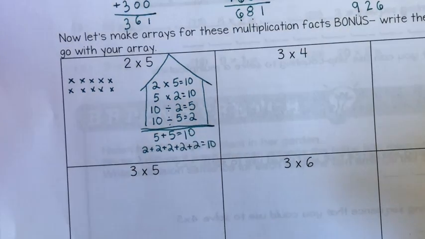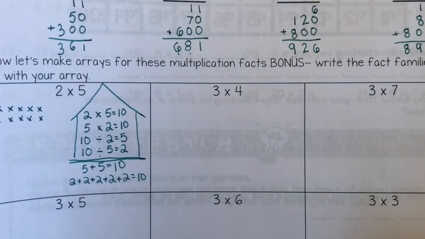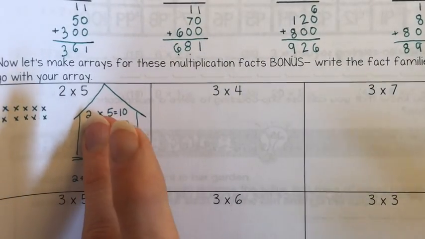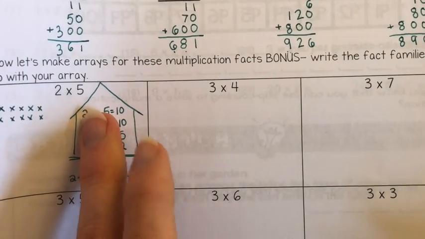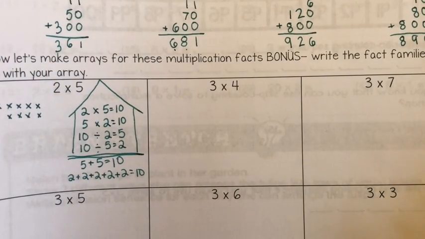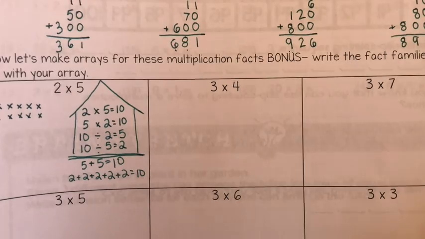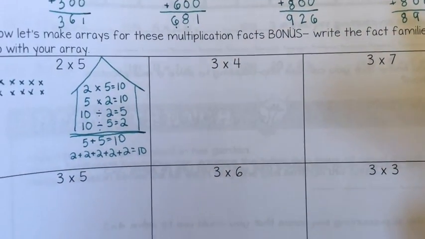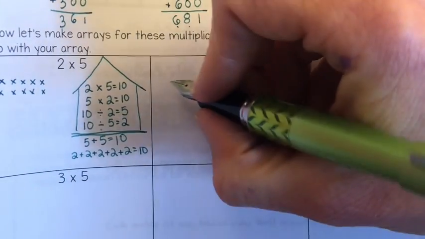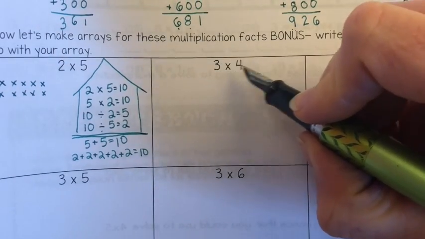Okay, on to 3 times 4. Now we are working on the 2s and the 3s this week and next week. Next week I'm hoping to introduce you to a little bit of 4 times table, but we're just working through slowly to give you time to absorb it into your mind. Okay, 3 times 4. So I have 3 groups of 4.